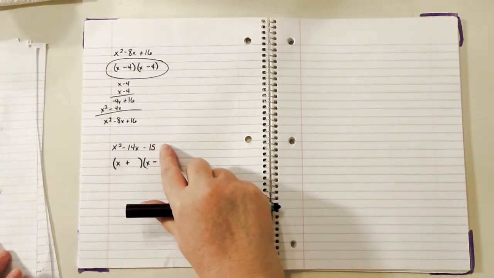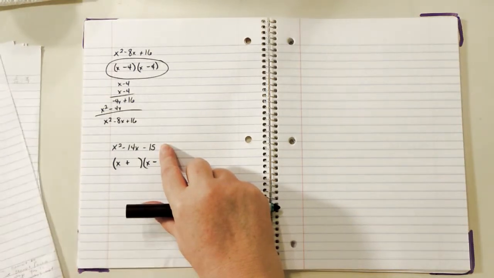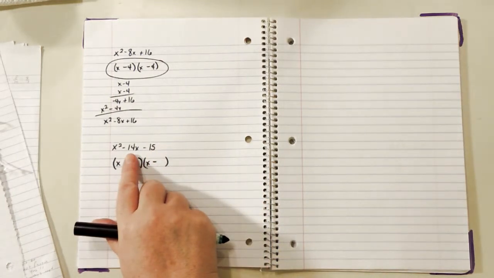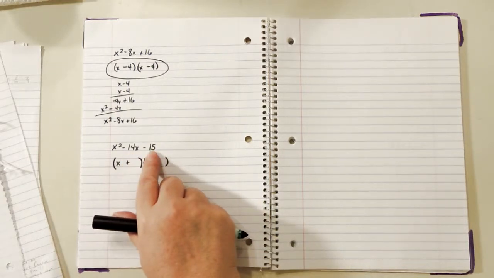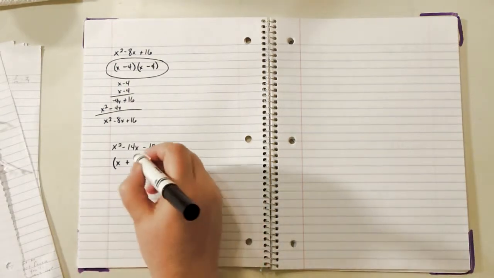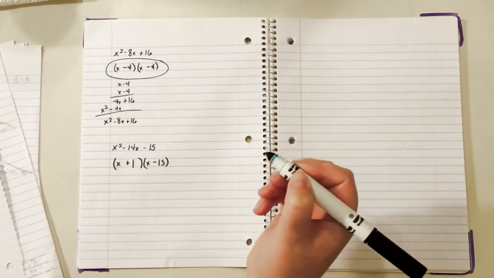Our factors of 15 are 3 and 5, or 15 and 1. There's no way you can make 3 and 5 add up to 14, but negative 15 times positive 1 would equal negative 14. So this is going to be x plus 1 and x minus 15.